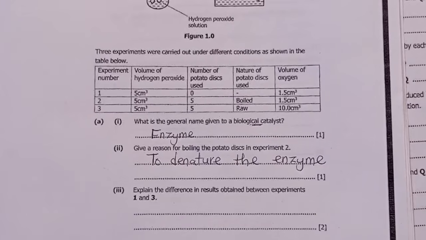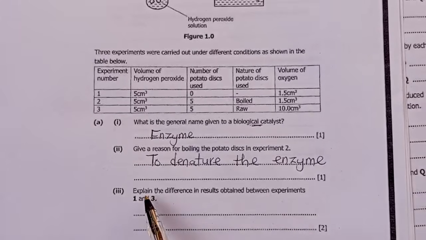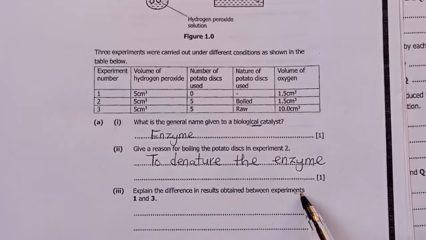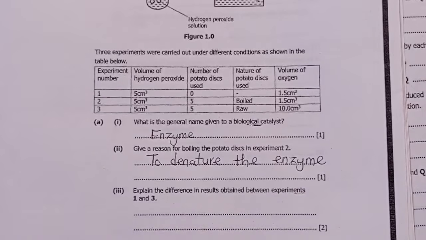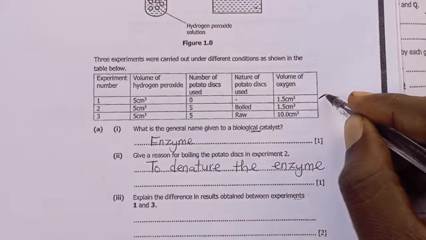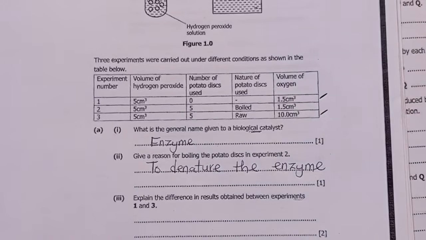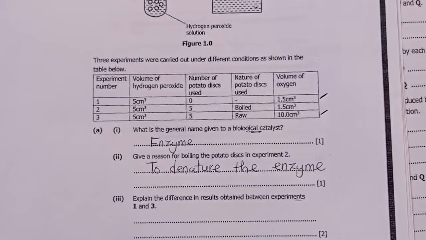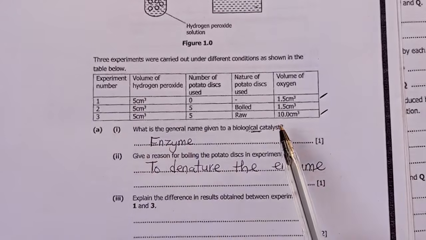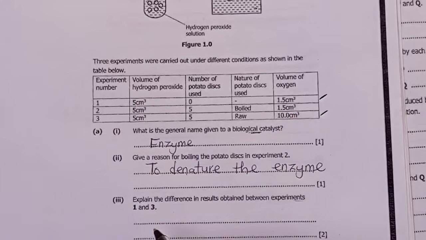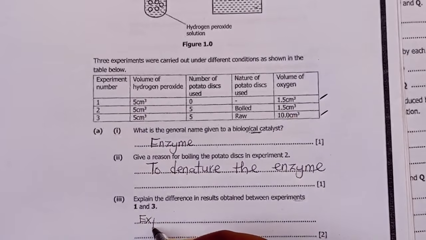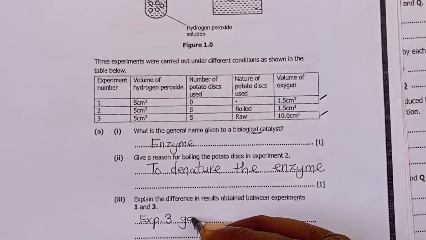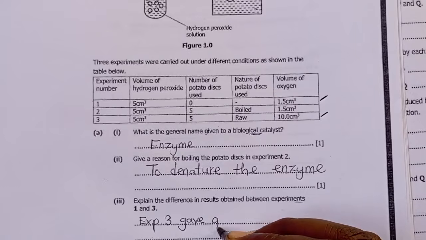We proceed now and look at this next question here. Explain the difference in results obtained between experiments 1 and 3. This is experiment 1, and this is experiment 3. What are some of the differences? You discover that experiment 3 gave us greater volume. You write in complete sentences, you say experiment 3 gave greater volume.